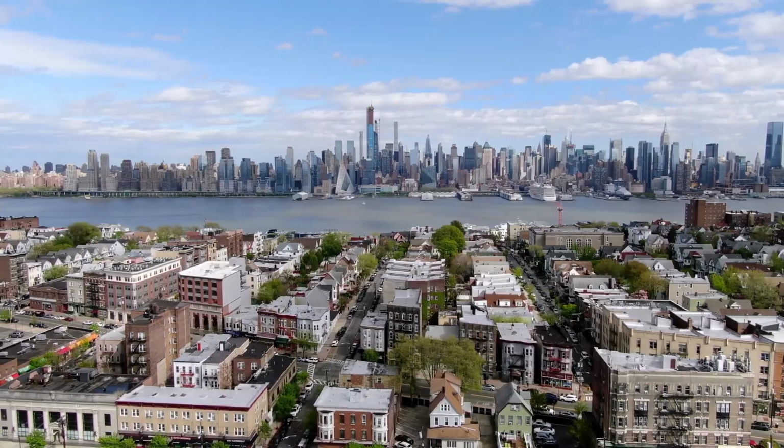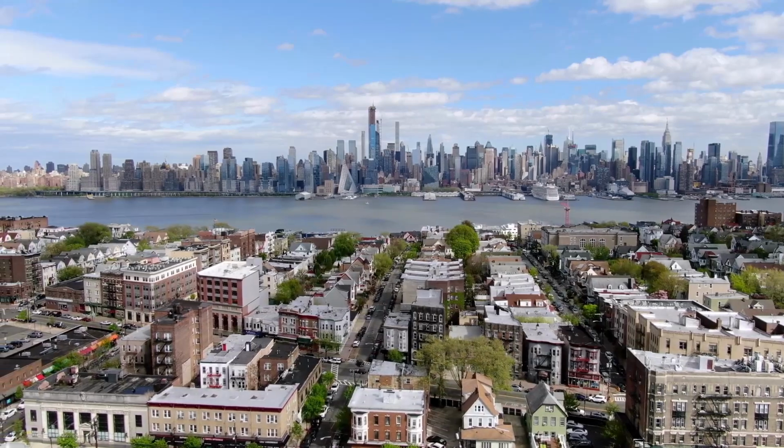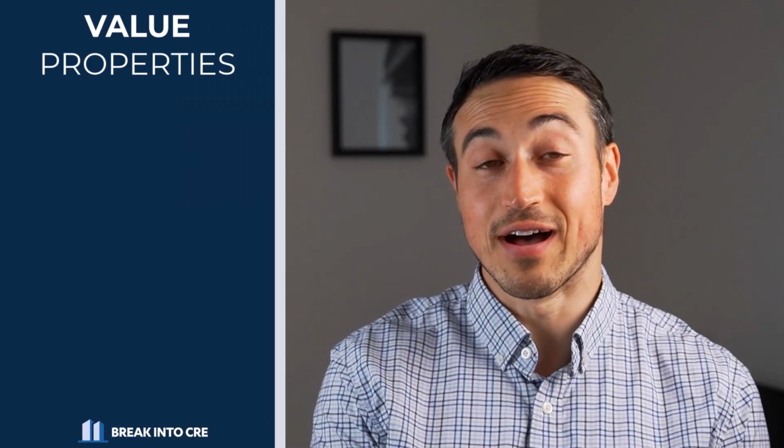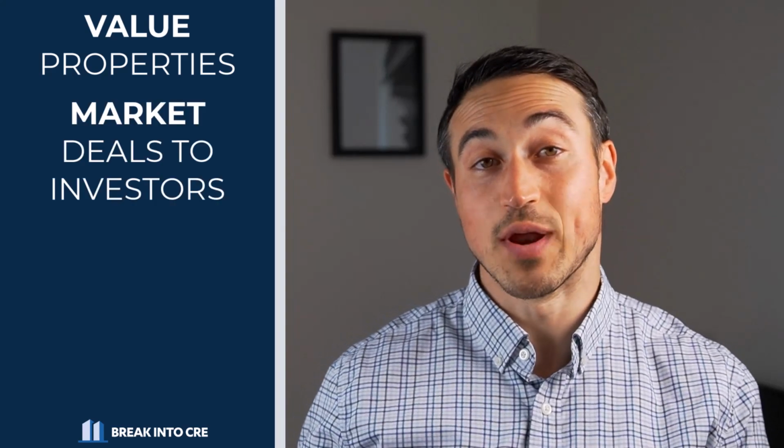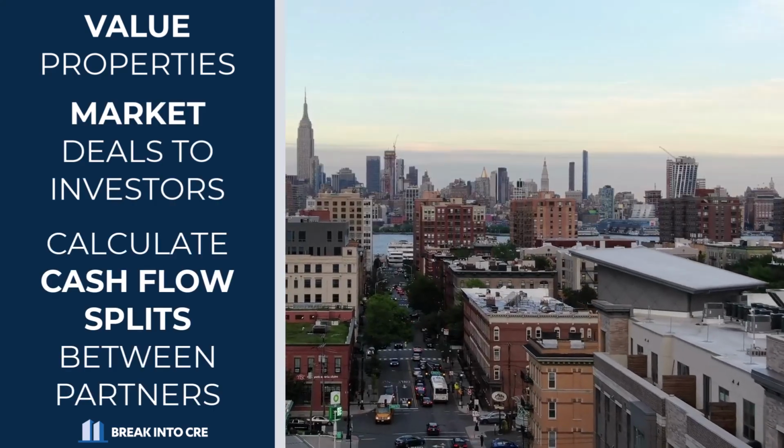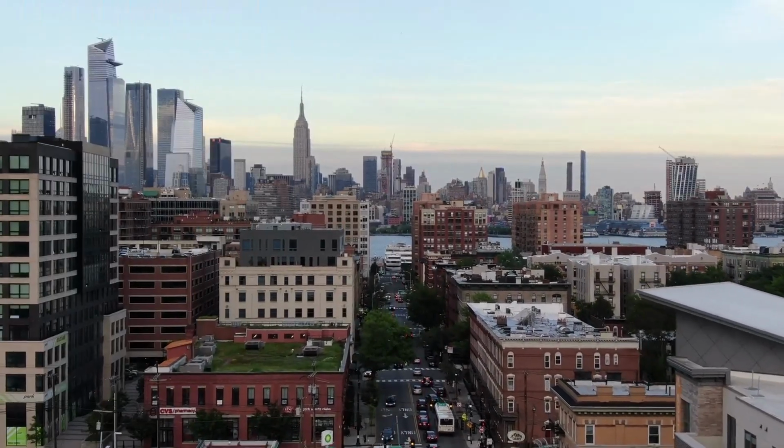There are a lot of ways to measure performance in commercial real estate, but there are a few numbers that are considered by far in this industry to be the most important. These are the metrics that are used by investors to come up with property valuations, market deals to raise capital, and calculate cash flow splits between partners within an equity waterfall.